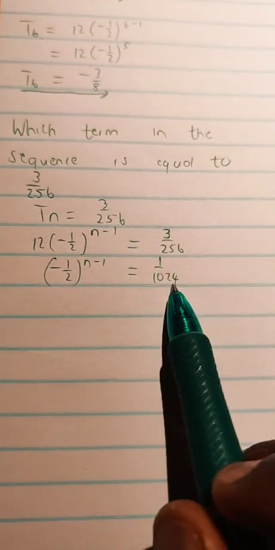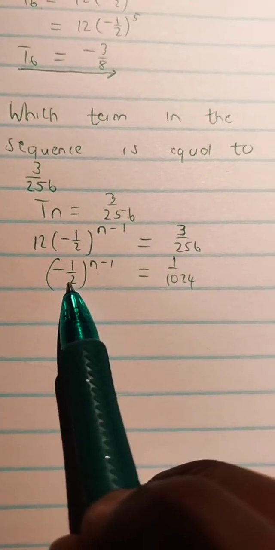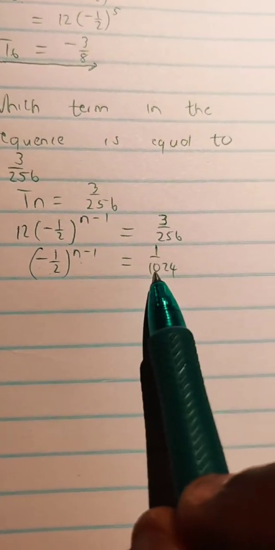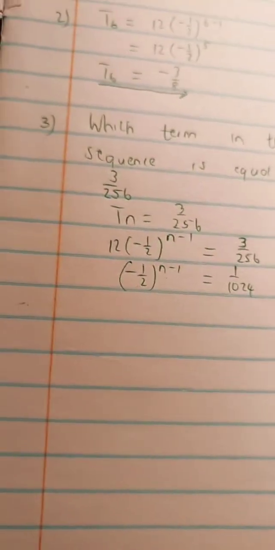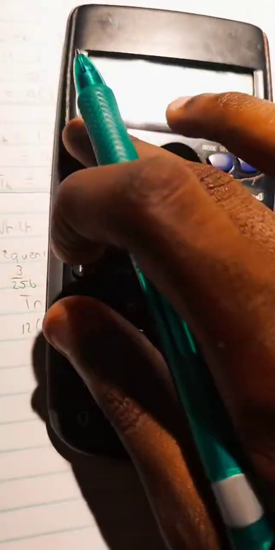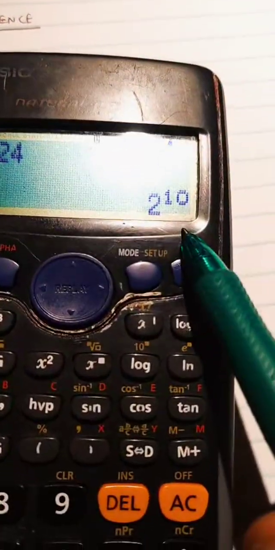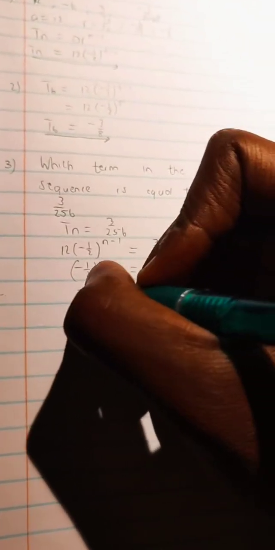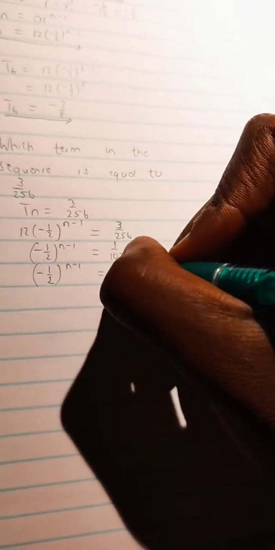Then, we can see base 2 there. And in actual fact, it would be nice if we could make this have a base 2 as well. So we go to our calculator and we say 1024 equal to, then shift, then fact. That gives us 2 to the power 10. And guys, simply put, 1 over 2 to the power 10.